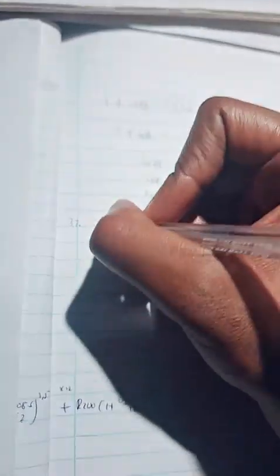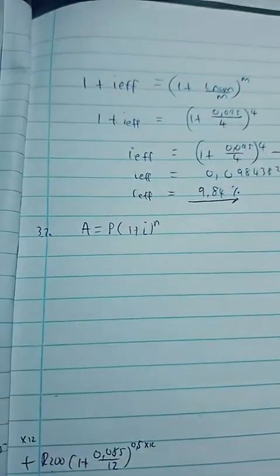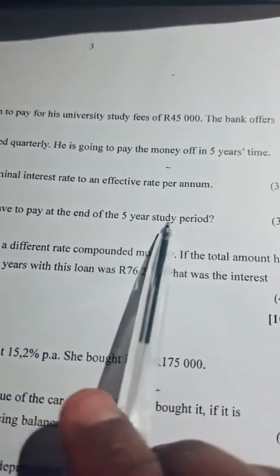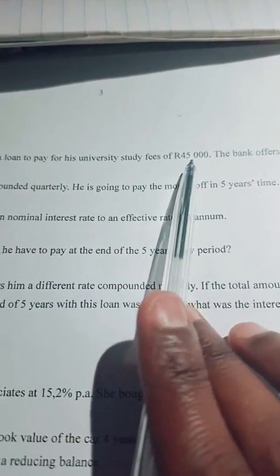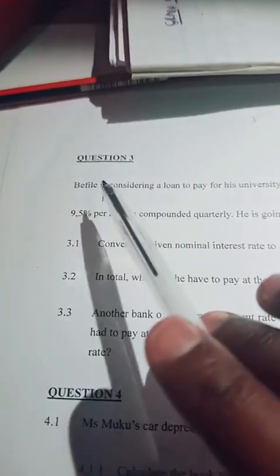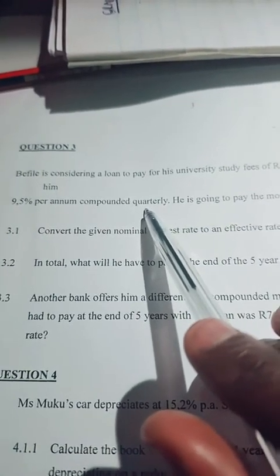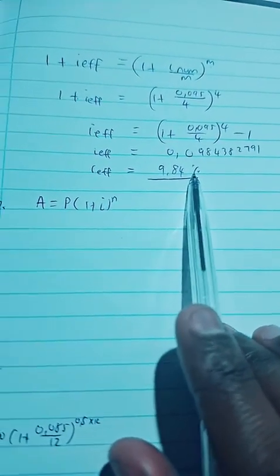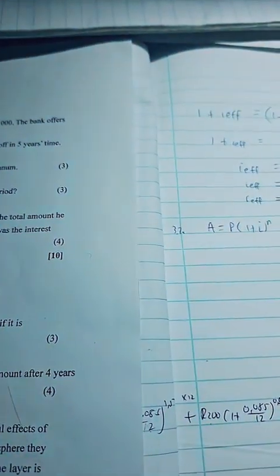So let's check this out. What do we do? Obviously, we're going to use the compound interest formula. The 45,000, we'll take it as our P-value. Now you can do one of two things. You could apply the 9.5% per annum compounded quarterly, or you could use the effective interest rate, which is 9.84%, and just apply it without compounding quarterly. You will get the same amount at the end of the day.